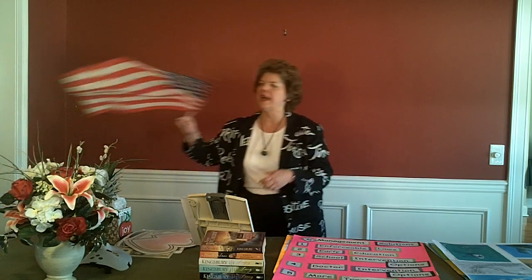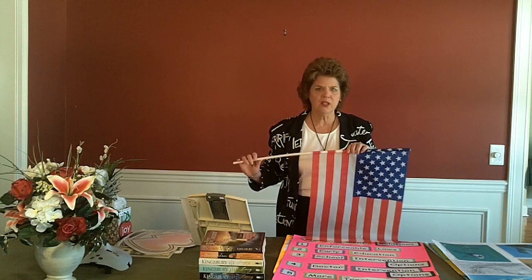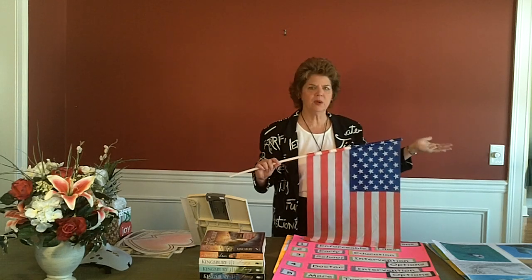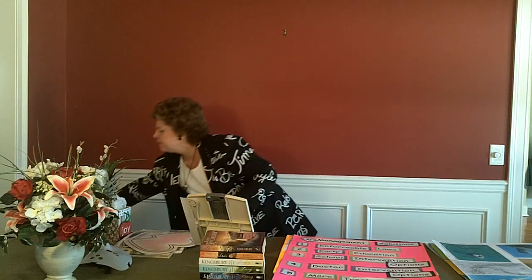What if you have a flag? If you have a flag and you drape it over the podium or put it up on the wall behind you, just remember, an object is not a visual aid unless you reference it or point to it. Just to have the object standing there doesn't really aid your speech.